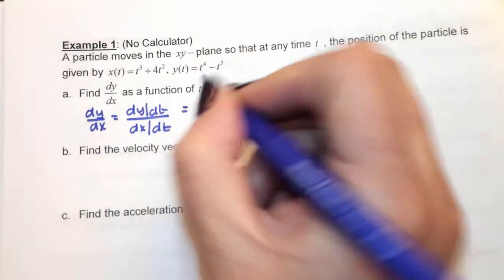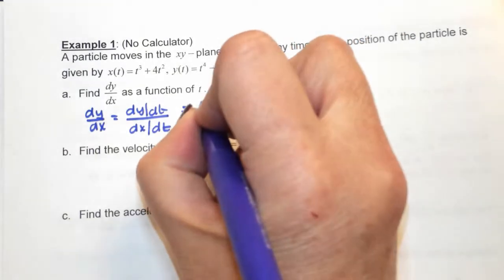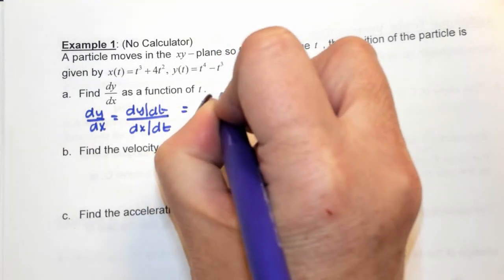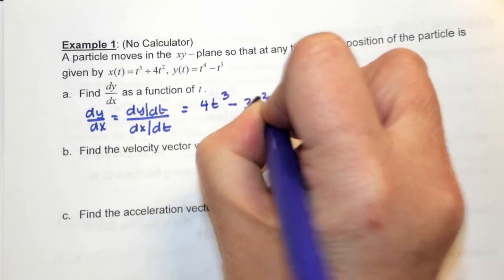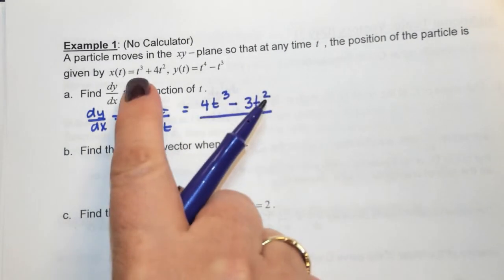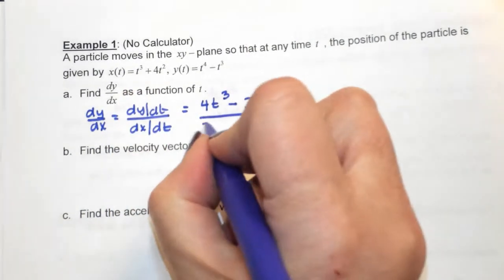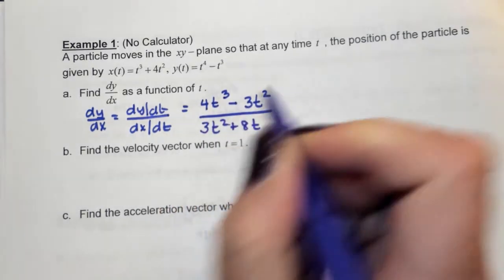So what is dy dt then? Well, what's the derivative of t to the fourth minus t to the third? That's going to be what? 4t to the third minus 3t squared over. Now take your dx dt. The derivative of t to the third I know is a 3t squared plus derivative of 4t squared is an 8t.